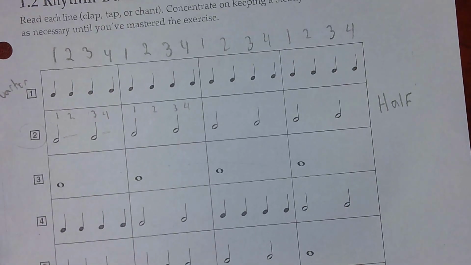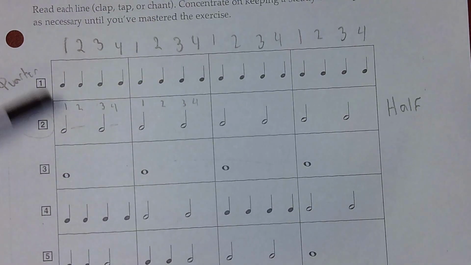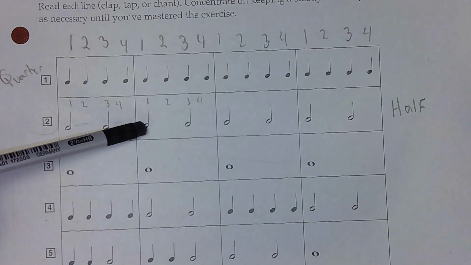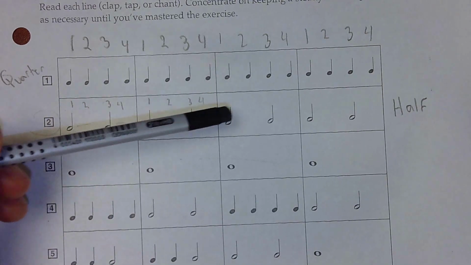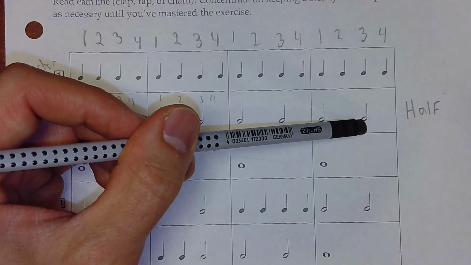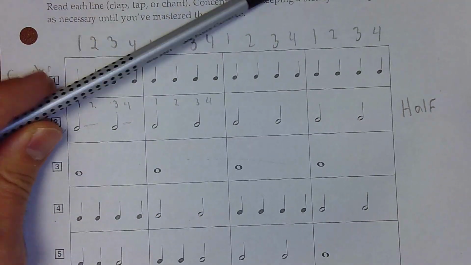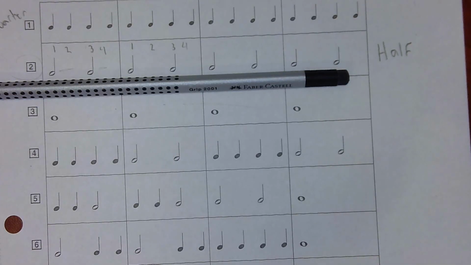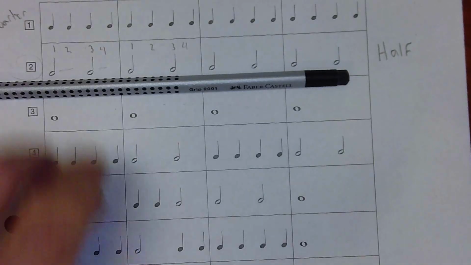I will tap these ones again. 1, 2, 3, 4. Okay, I'll do a soft clap, same way. 1, 2, here we go. 1, 2, 3, 4.